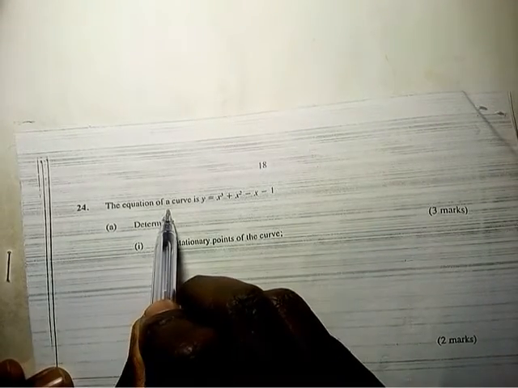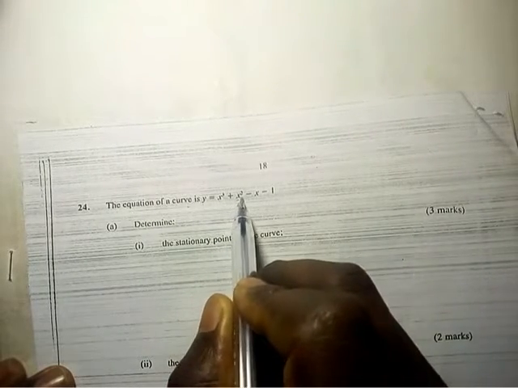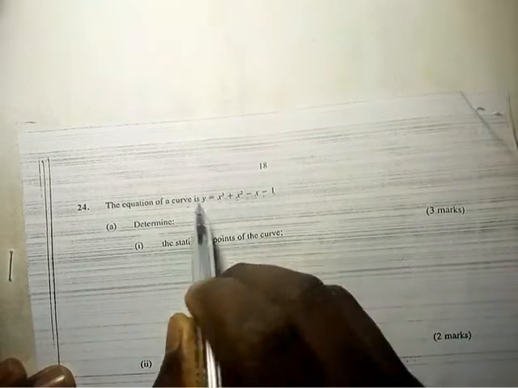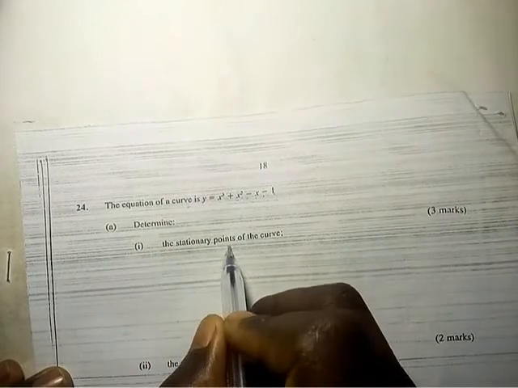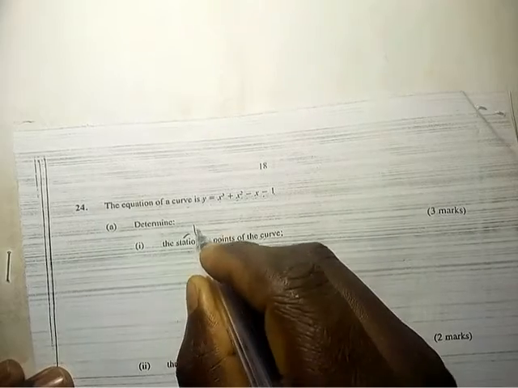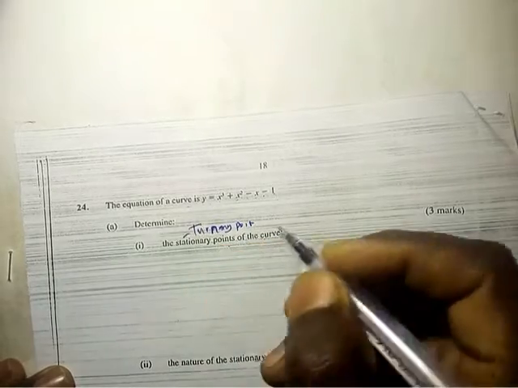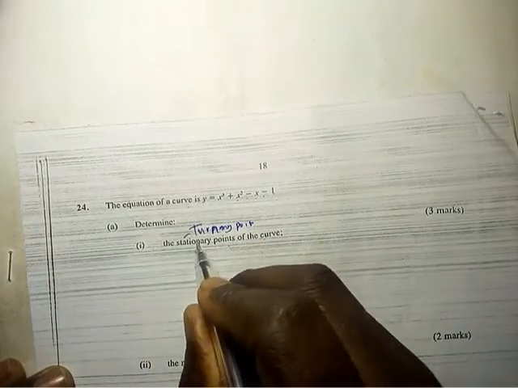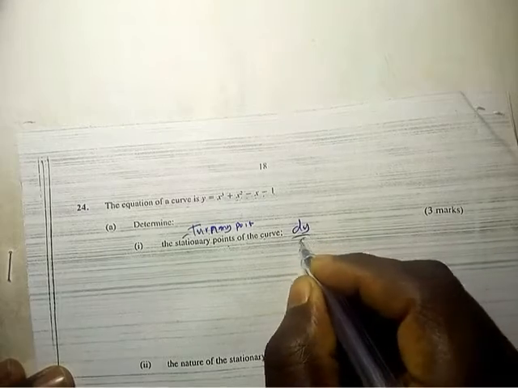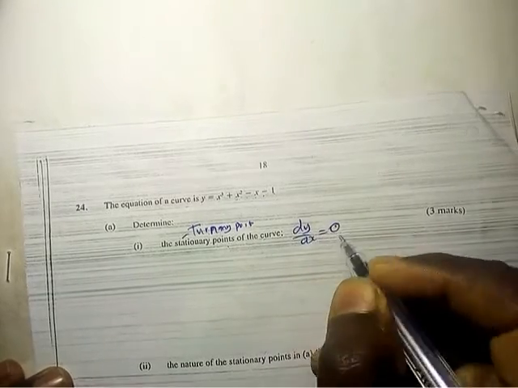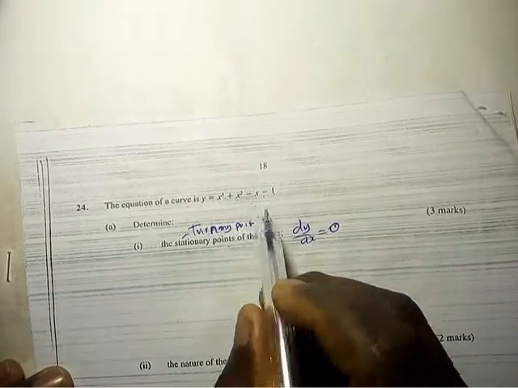The equation of a curve y is equal to x cubed plus x squared minus x minus 1. Determine the stationary points of the curve. The stationary points are also called the turning points. You should know that at the stationary point or the turning point, dy over dx is equal to 0. So we differentiate these ones and then equate to 0, we get the value of x.